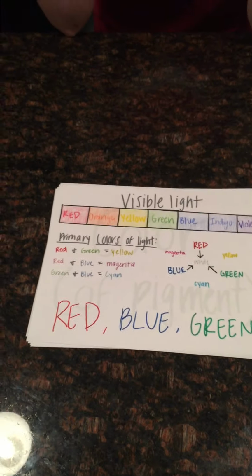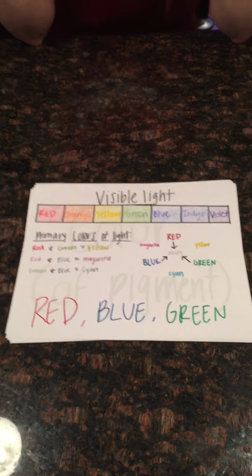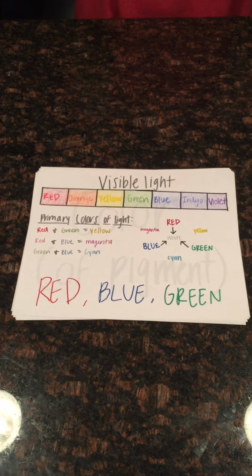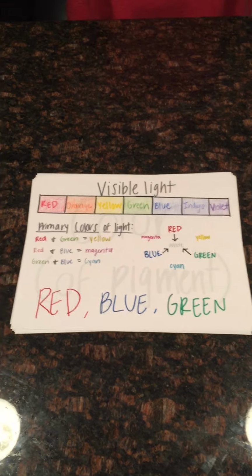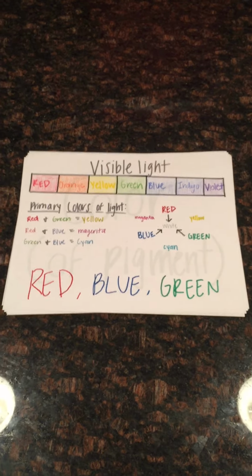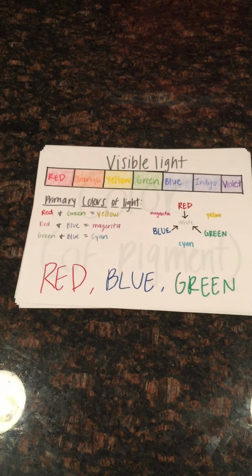When white light is shone on different surfaces that absorb different wavelengths of light, different colors of light are reflected. If white light is shone on a paper that absorbs red, orange, yellow, blue, indigo, and violet, then all of those colors are absorbed and only green is reflected, so the paper will appear green.